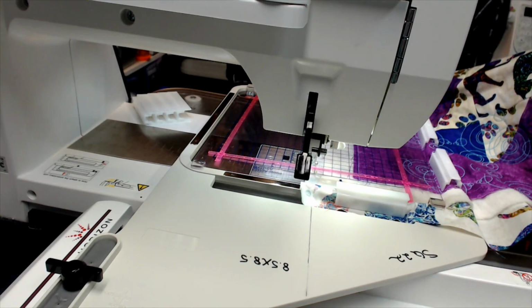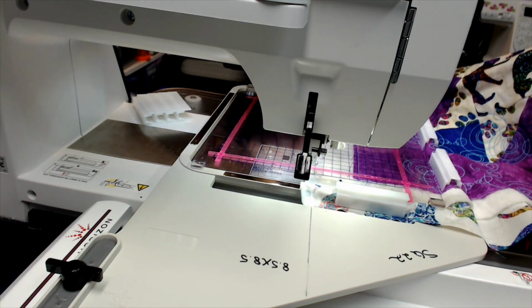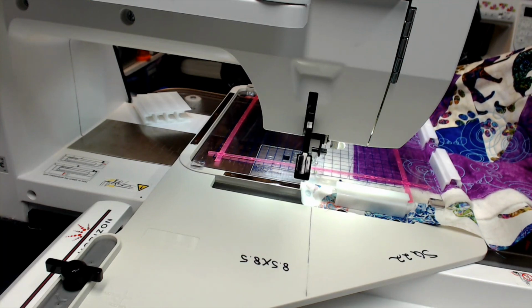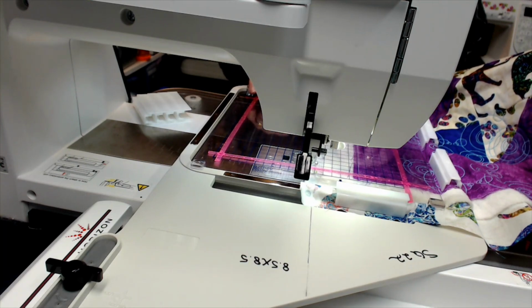Okay, so essentially, I'm looking at this, and I'm looking at my center line down here, and that is where my two upper and the bottom motif will be placed. I'm thinking that what I might need to do is going to run off the edge just slightly.